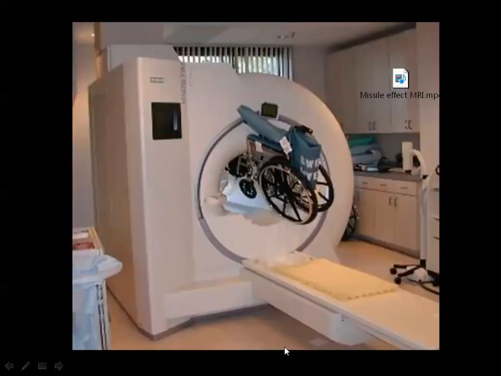Then you know that this is a very powerful magnet, and any metallic object that comes near to the MR magnet will be pulled in a very fast way, so that it may destroy some parts of the magnet.